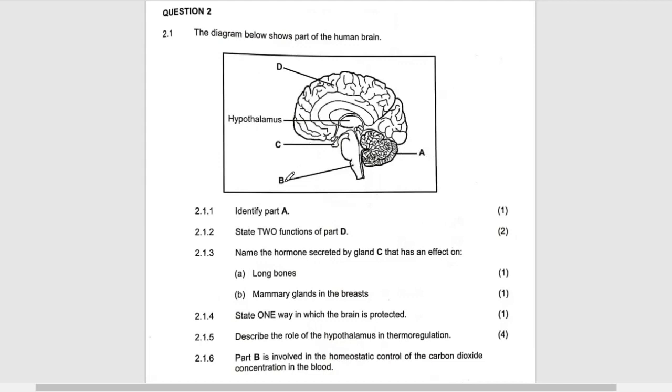Cerebellum. Part B is medulla oblongata. Part C is pituitary gland or hypophysis. Part A is hypothalamus. Sorry, this is hypothalamus. And part D is cerebrum. Now, state 2 functions of part D, which is cerebrum.